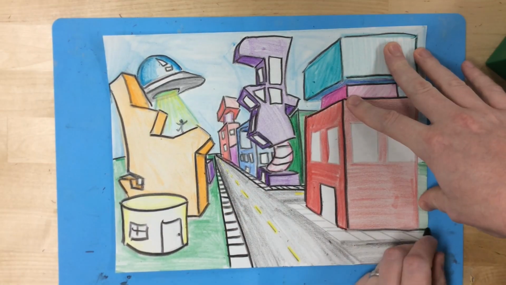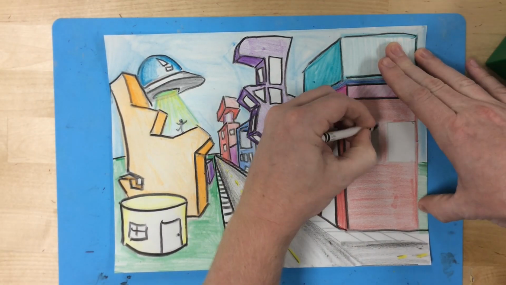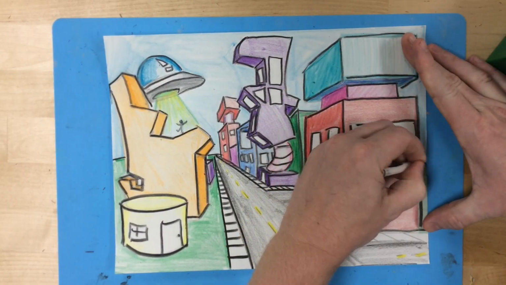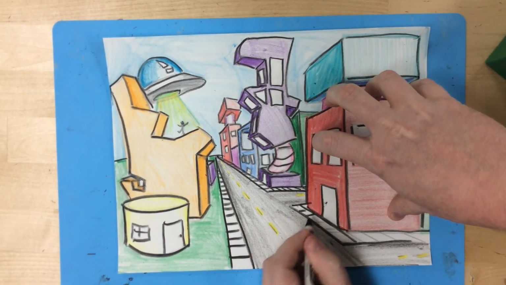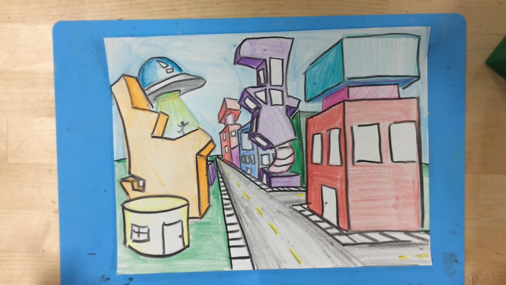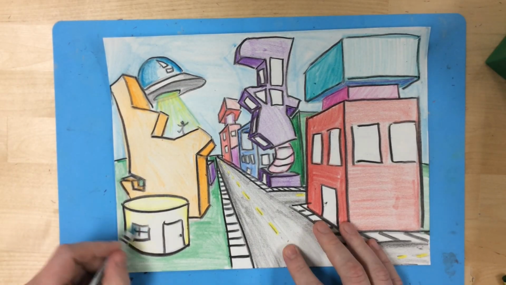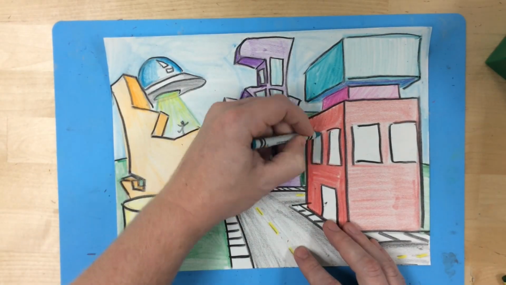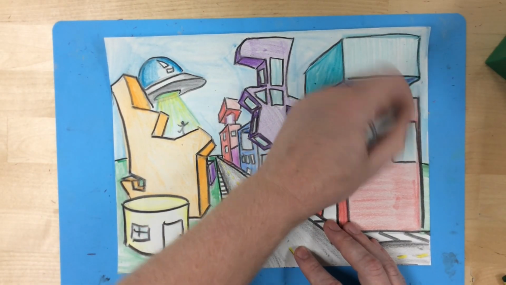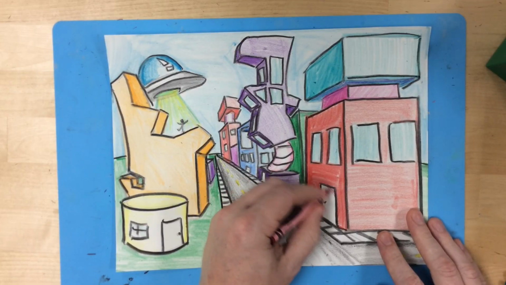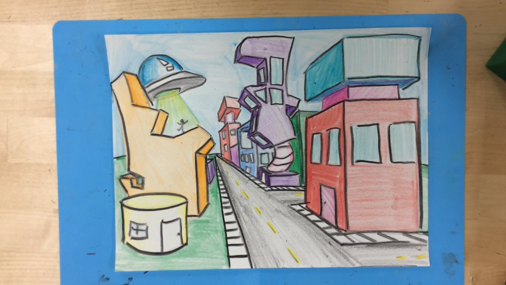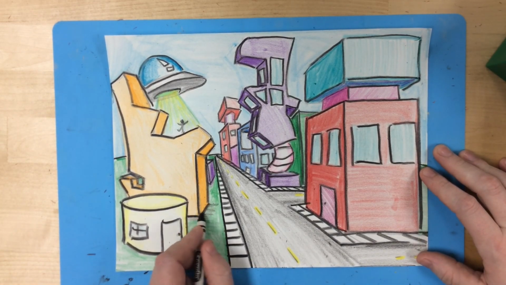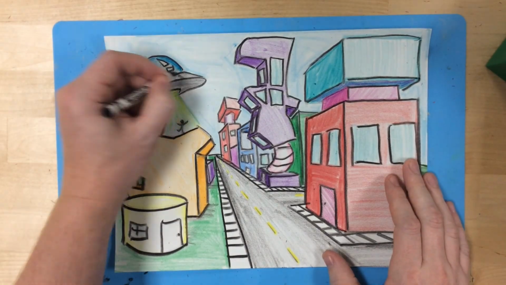Maybe your city is going to be in a bubble dome at the bottom of the ocean. Maybe it's going to be on another planet. Maybe it's going to be on no planet at all, just floating in space. You can have total freedom with this, but make sure you're using that vanishing point consistently to create a sense of space. And think about applying the other strategies we talked about, such as overlapping and shading, and thinking about how all of those elements can come together and all those different strategies can work together to make a stronger picture.